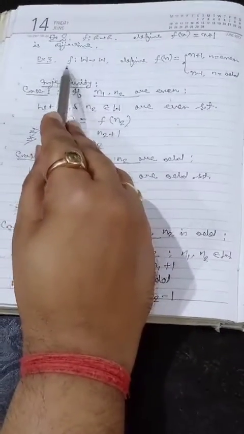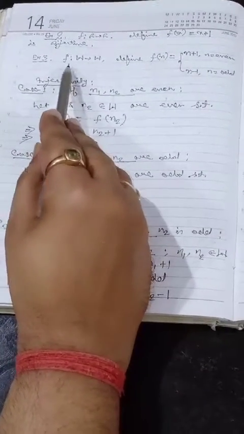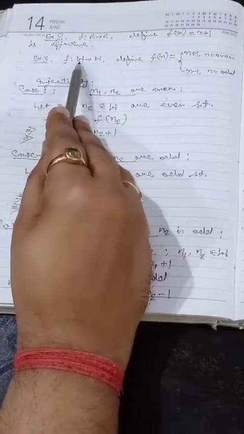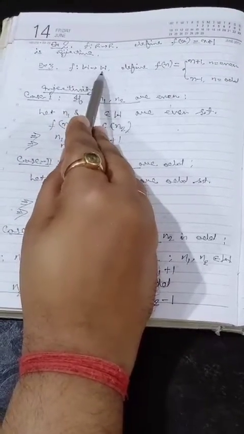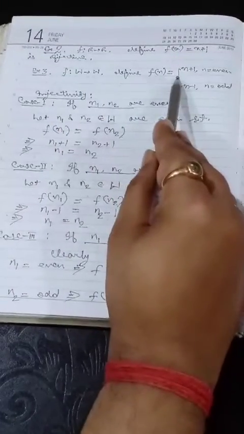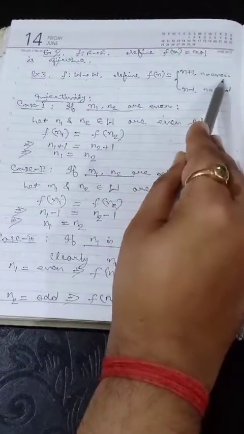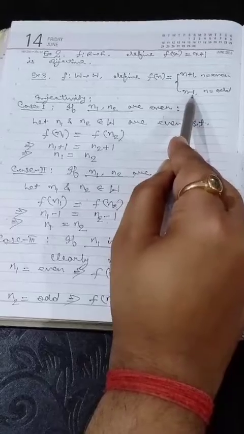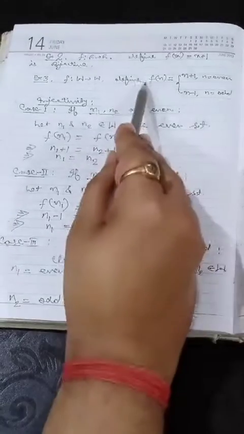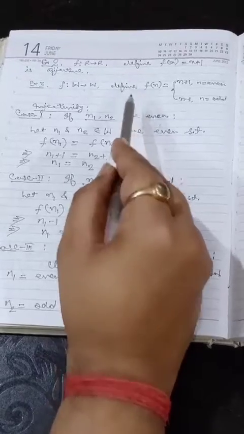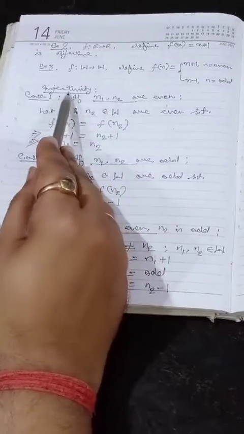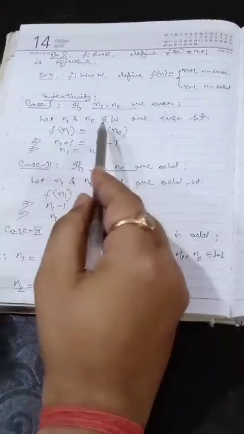Now consider example number 3. Suppose we have a function f defined from the set W to W, where W is the set of whole numbers, defined as f(n) is equal to n plus 1 when n is even, and n minus 1 when n is odd. Obviously, this is a piecewise function, or a split-up function, or discrete function. Now let us investigate the injectivity of this function.